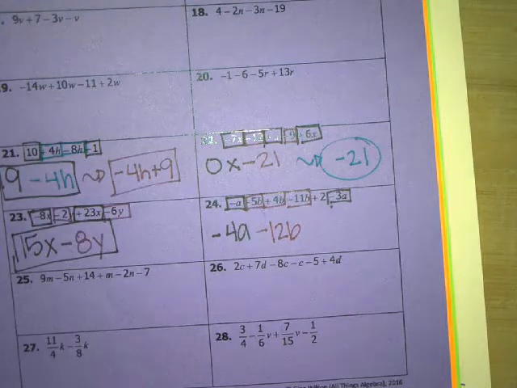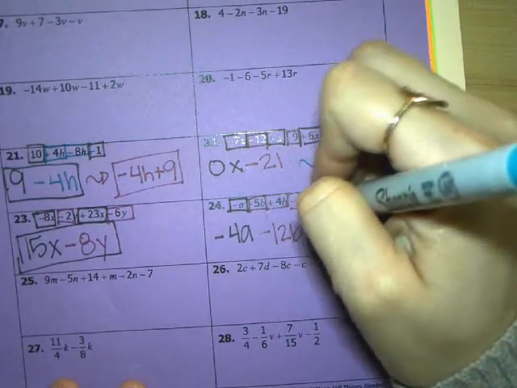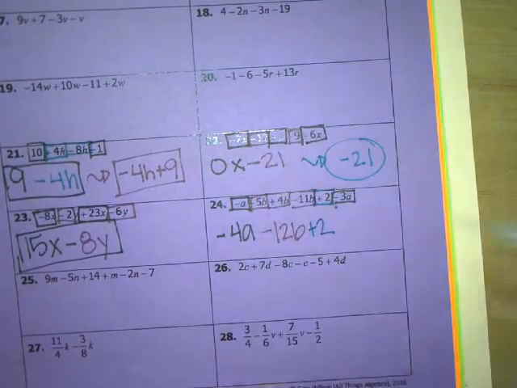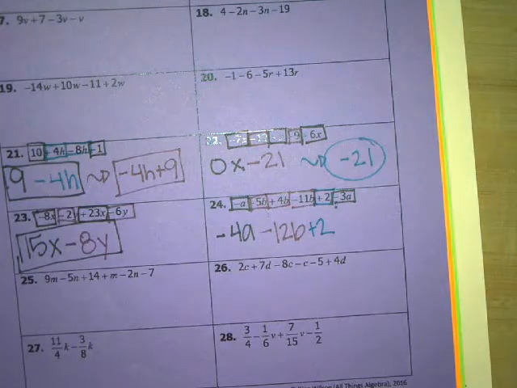Integer rules, integer rules, integer rules. If you go wrong somewhere, I can guarantee you it's because of integer rules. What's the last term that we need to box? Positive 2. Now, I have nothing to combine to that positive 2, so what do I do with it? Just bring it down. You have nothing to combine. That is totally fine. Just bring it down.